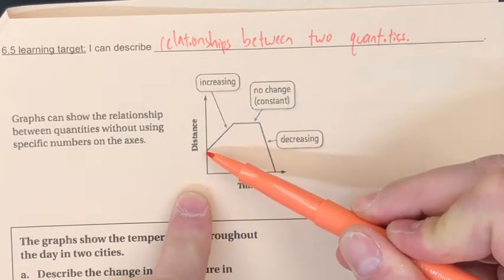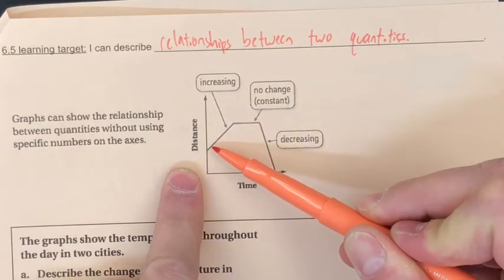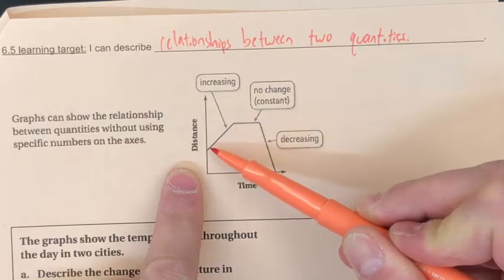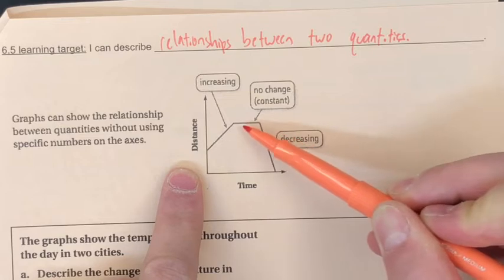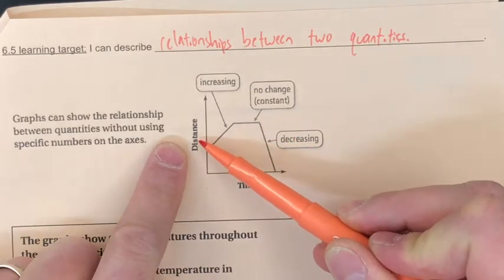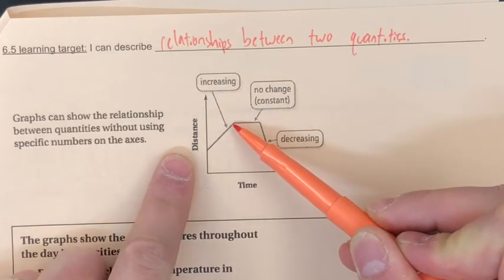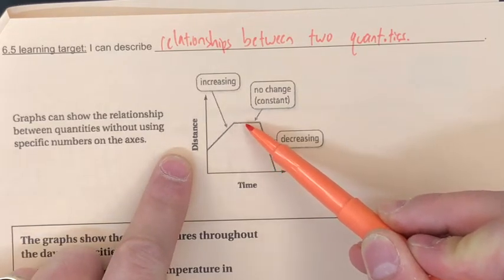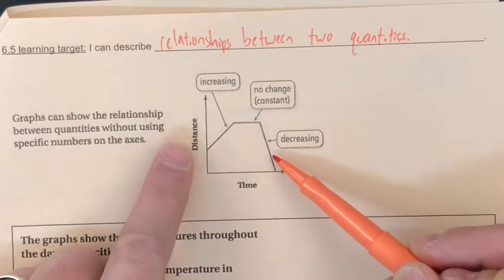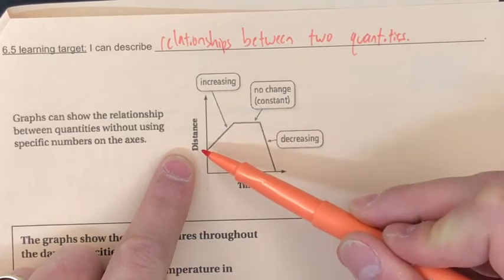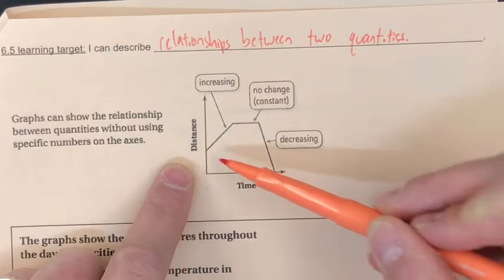So if the line is going up, that means that a quantity, in this case distance, is increasing at a constant rate. It's increasing consistently at the same rate. If a line is perfectly flat, well, that means one of our quantities isn't changing at all. So this would be somebody or something standing completely still. Time is moving forward, but the distance is not changing. If a line is ever going down, that means the quantity is decreasing. If it's distance, if we decrease all the way to the bottom, we assume it's 0, would mean distance is now 0.